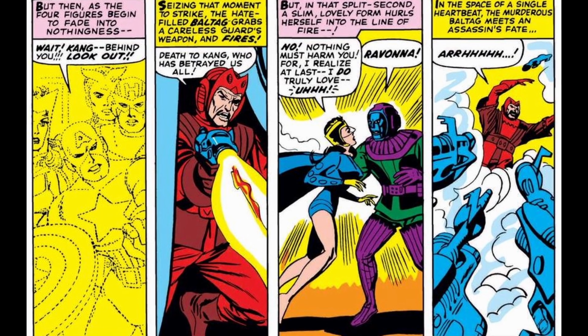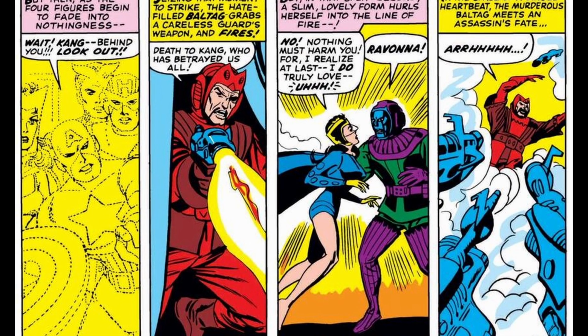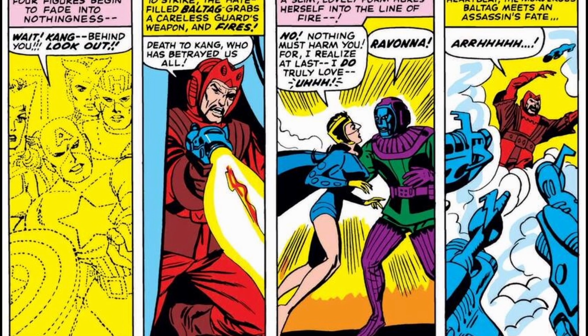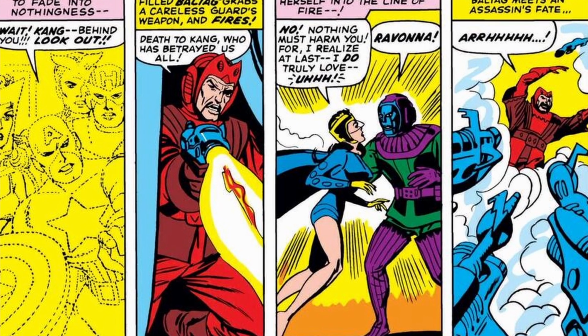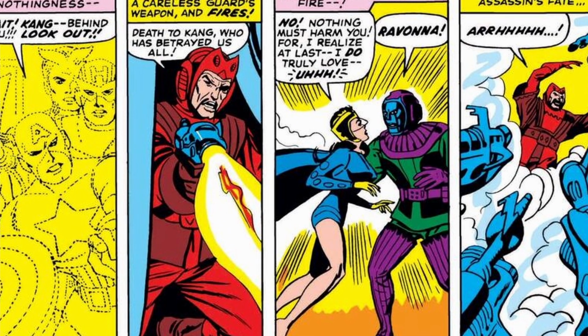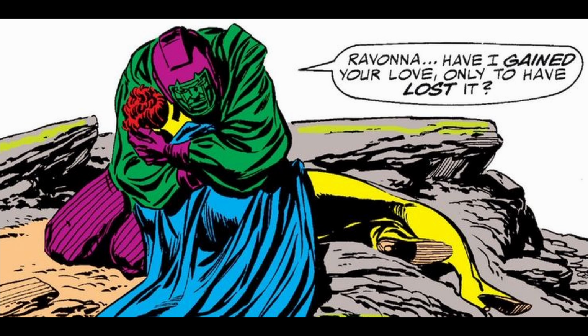They successfully defeat them, but not before Ravonna is wounded when she leaps in front of a blast meant for Kang, realizing she does love him after all. Kang returns the Avengers to the present and places Ravonna's body in stasis.